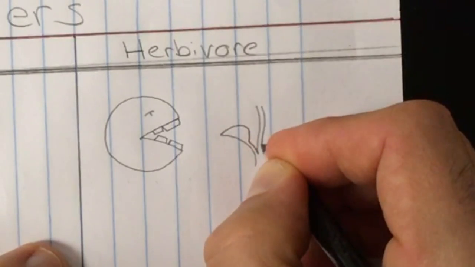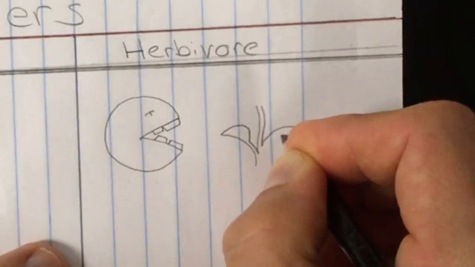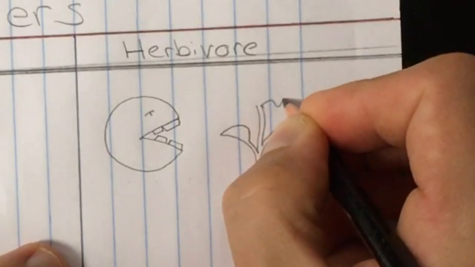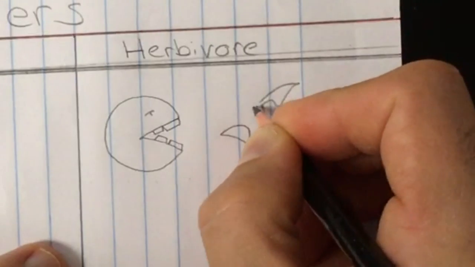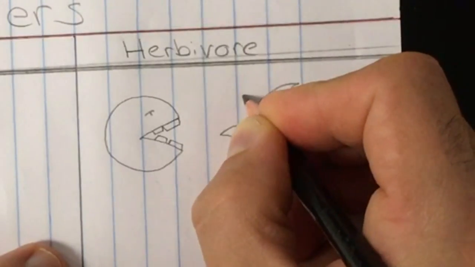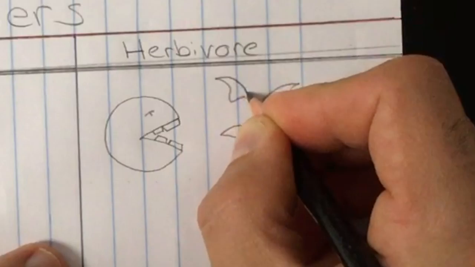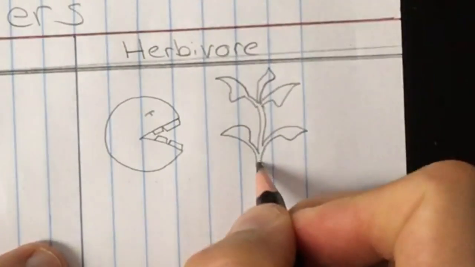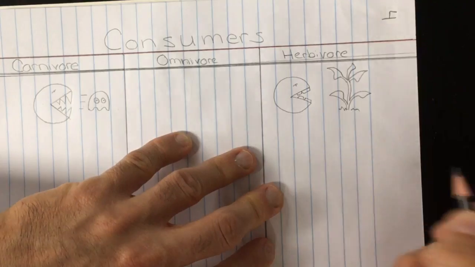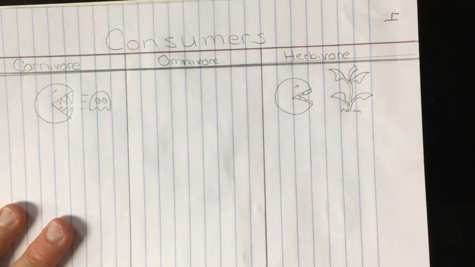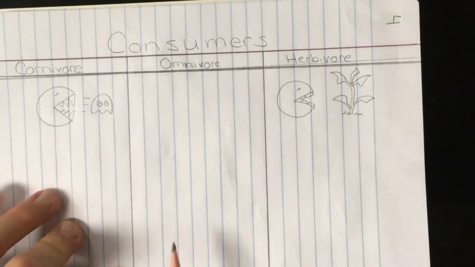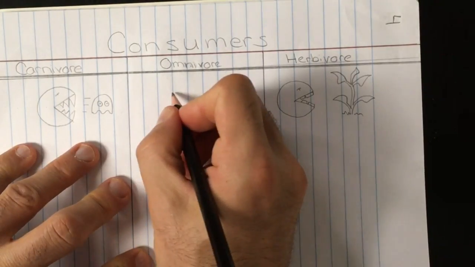So I'm going to draw myself a plant. I don't know why, but drawing somehow helps me remember things a little bit better. I don't know if there's anybody out there like that. There's my plant. So he's going after the plant. That's an herbivore. So herbivores like plants, carnivores like eating other animals. Omnivores will eat either, okay?